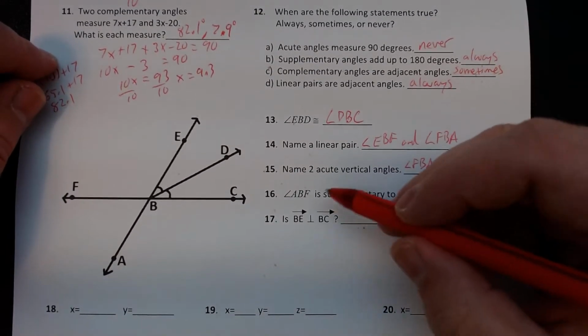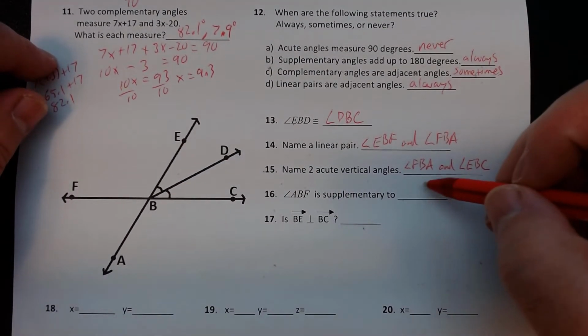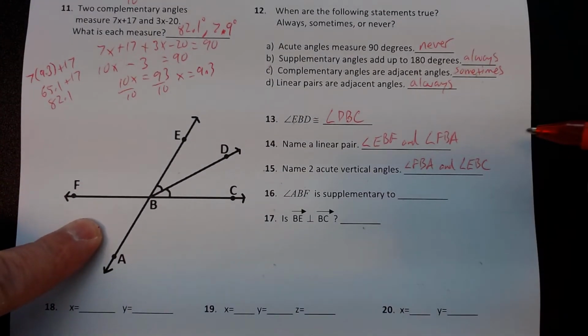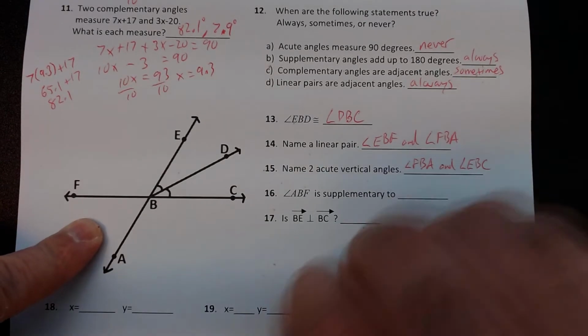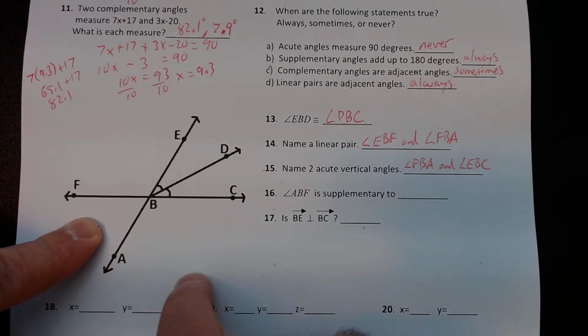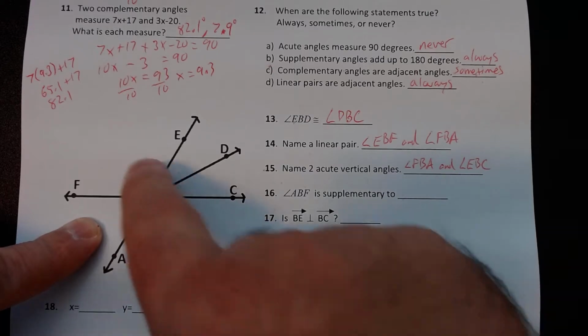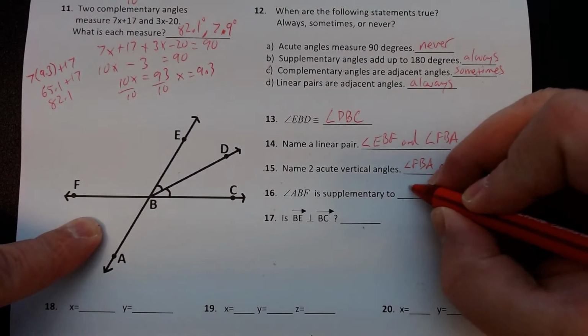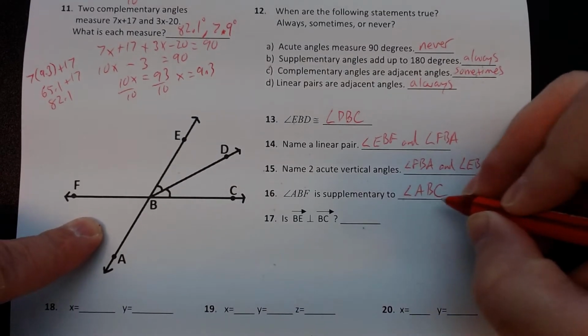Then number 16, it says angle ABF is supplementary to what? So ABF, we're over here. And then supplementary to, it'd be the linear pairs. So you can choose this one down here or the one that's up there. So if I go with this one down here, I'd say it's supplementary to angle ABC.